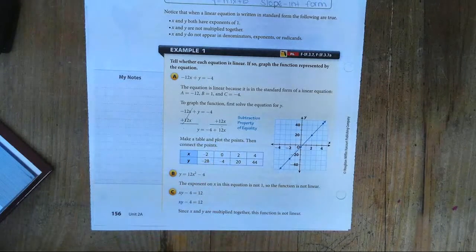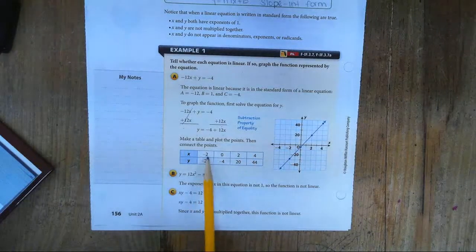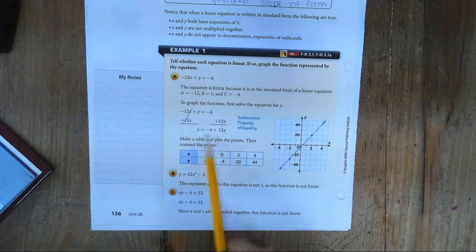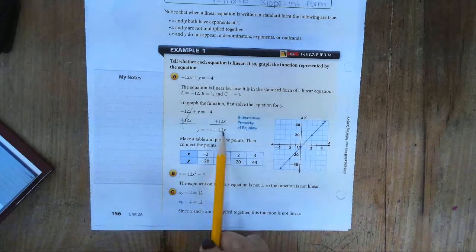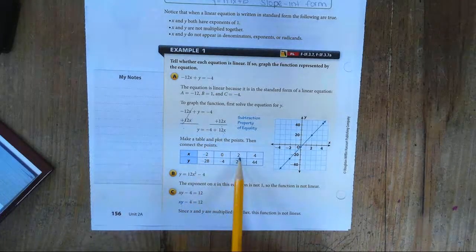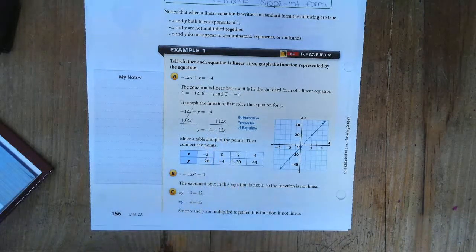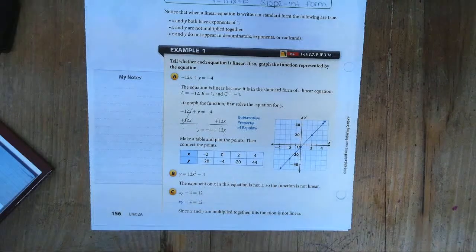So now it makes it very easy for us to substitute points on an x and y table that we can later use to plot the points. So in this case, your textbook used -2, 0, 2, and 4. If you substitute -2 into x and then add over here, you'll get -28. Same as if you substitute 0 into x, this cancels out and you have -4 plus 0. If you substitute +2, you'll have -4 plus +24. And so that gives you 20, and so on. And when you use those points to graph, you can see here what it looks like.